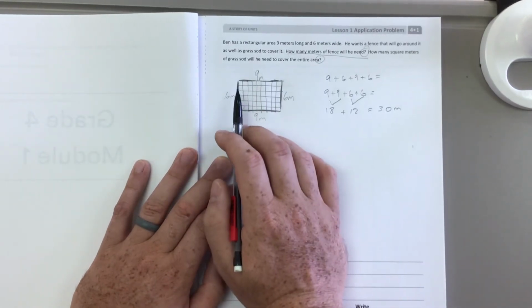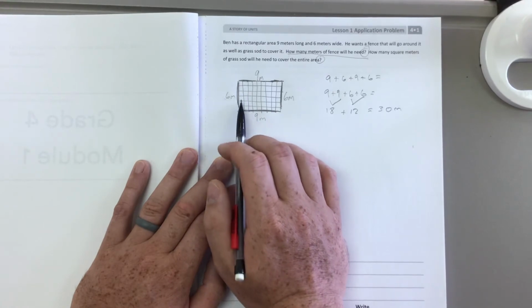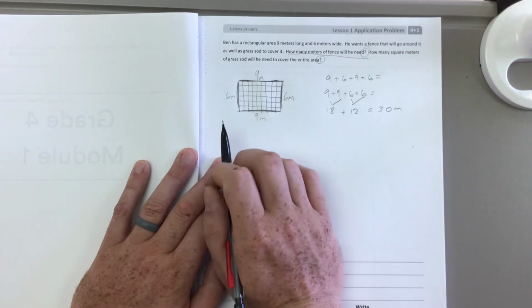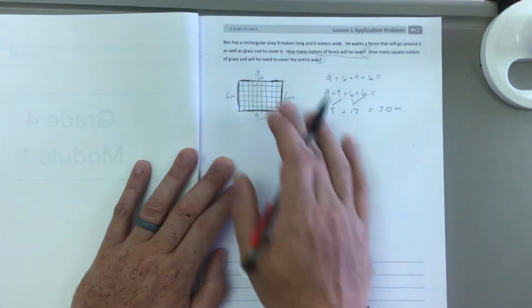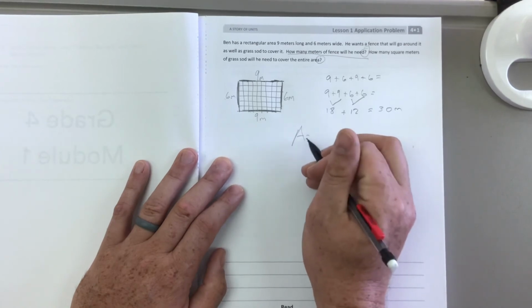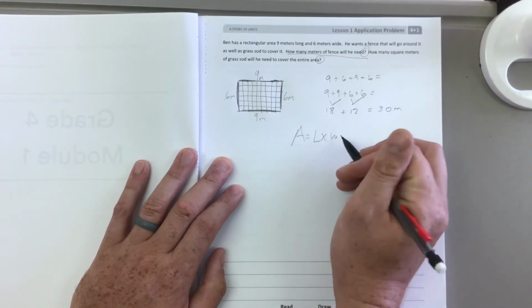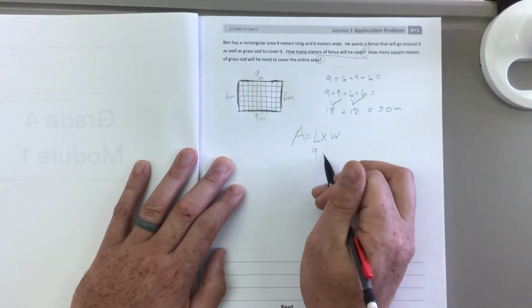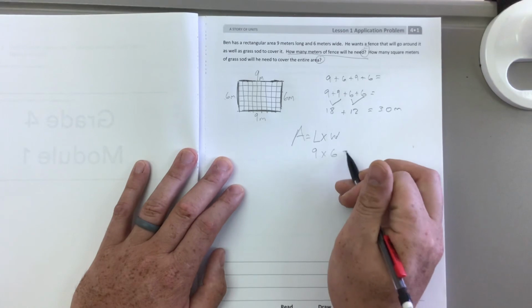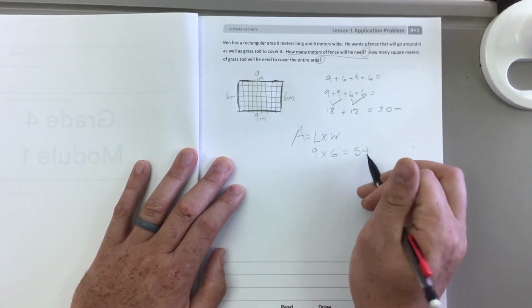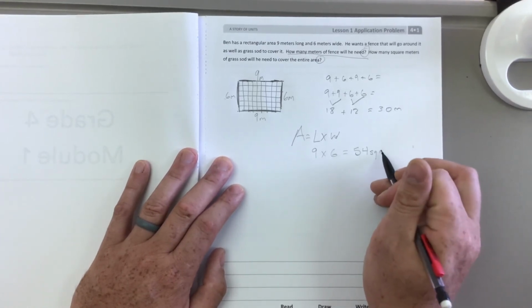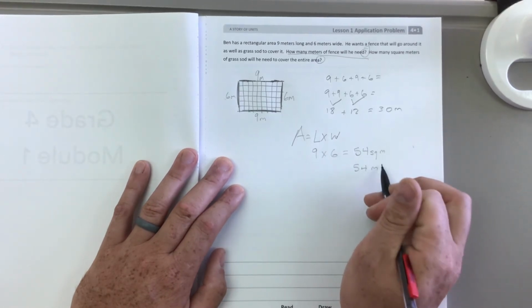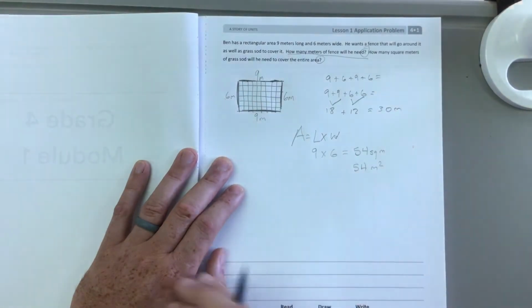The second question asks how many square meters of grass sod will he need to cover the entire area. I could take the very long process of adding every single block and counting them up to find my answer. I also know that to find the area inside, area equals length times width. So in this scenario, I would take the length of 9 meters times the width of 6 meters, and that would give me 54 square meters. Or you could write it as 54 meters squared. Means the same thing, okay?